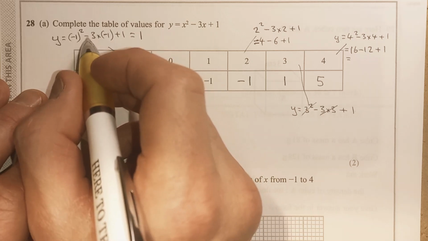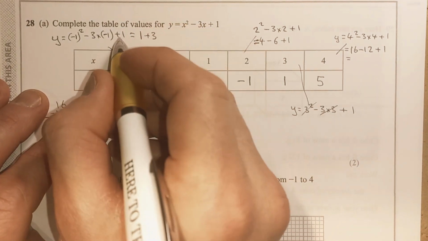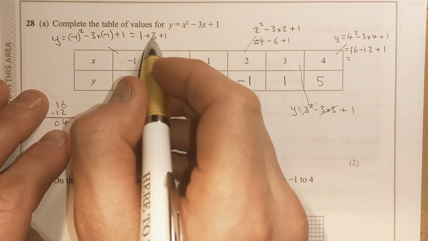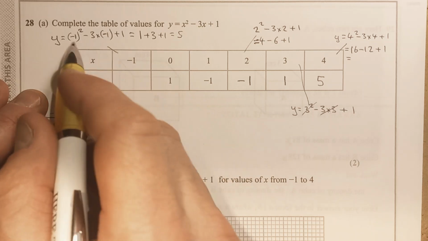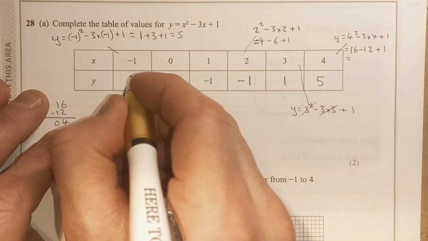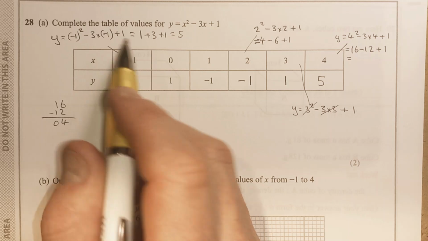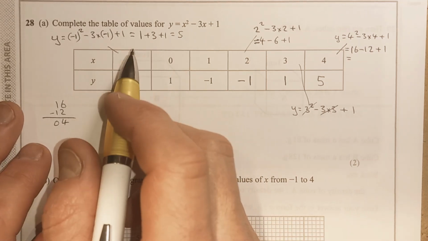But because it's minus minus 3, it becomes a plus 3. And then we've still got the plus 1 on the end. So 1 plus 3 is 4, plus another 1 is 5. But hopefully you can see it would be very easy to get that mixed up and get the minuses in the wrong place and add when we should take away, or the other way around.